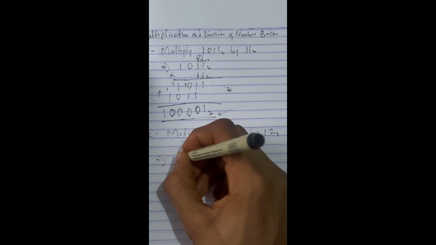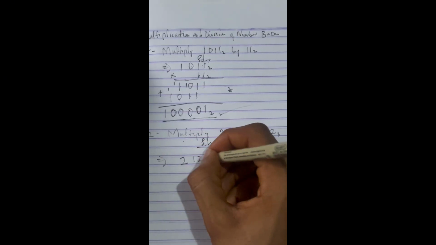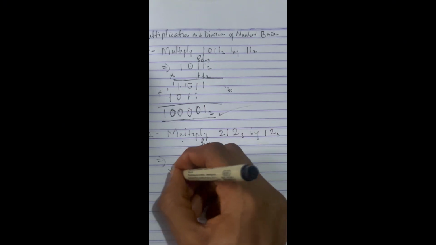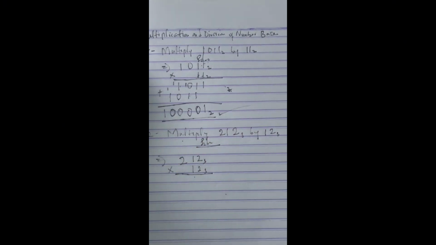So now you have 212 base 3 multiplied by 12 base 3. Is that clear? Good. So I will advise you, if you've watched the video up to this extent, look for more questions to practice.